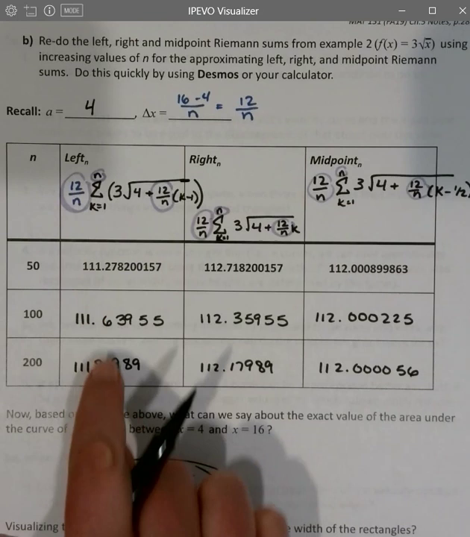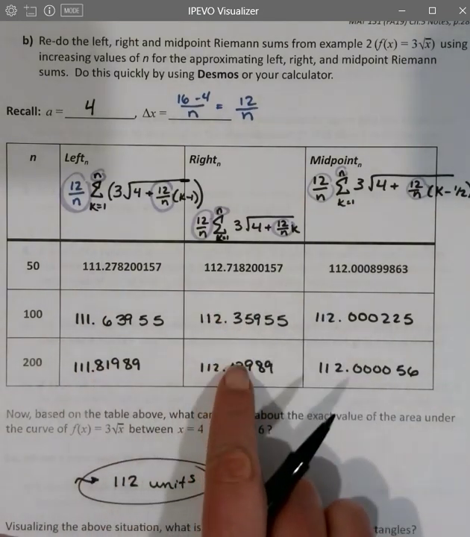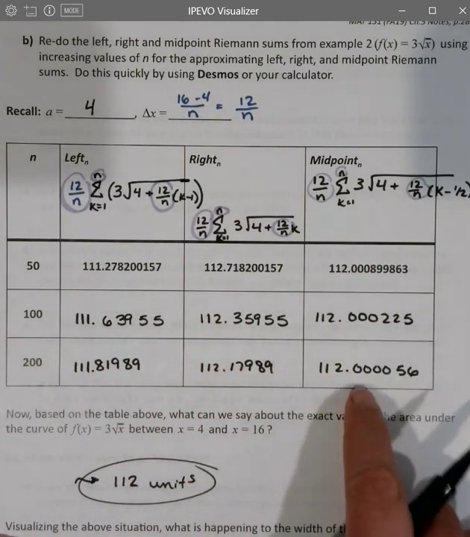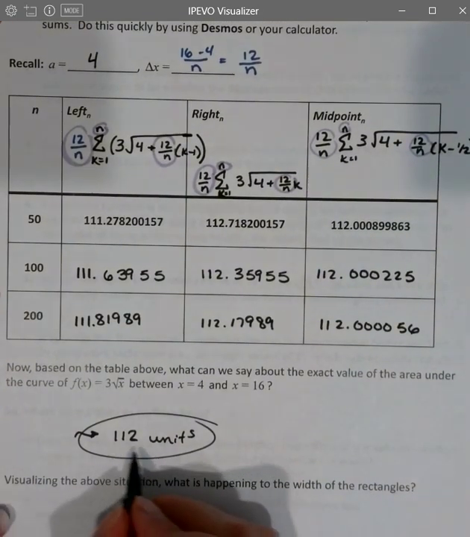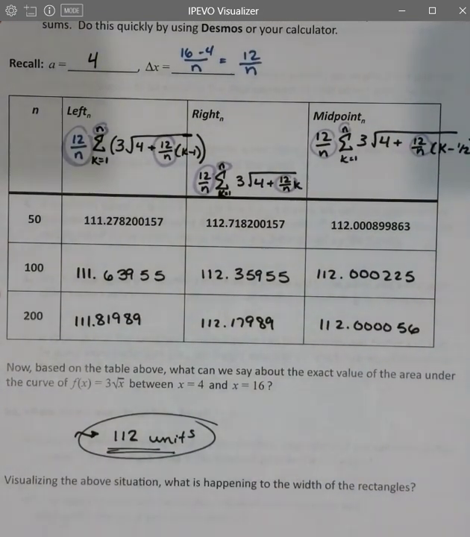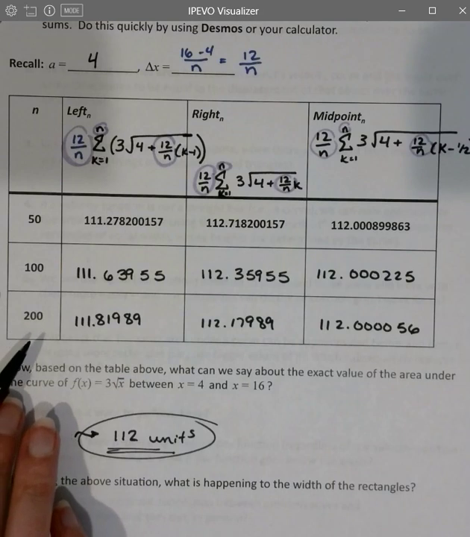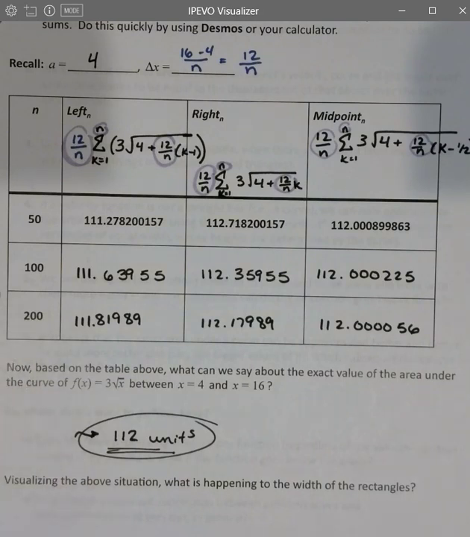These are increasing up towards 112, these are decreasing down towards 112, and these are getting closer and closer to 112. So 112 square units is going to be an approximation for the exact. So by increasing the number of rectangles going to 200 rectangles, there's no way we're going to write down 200 sums and add them all up by hand, but the sigma notation lets us do that efficiently.